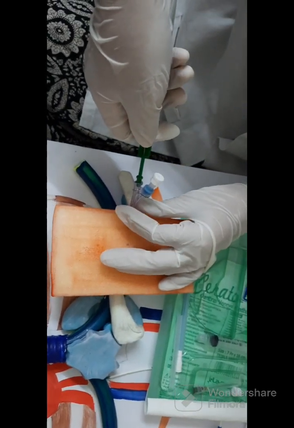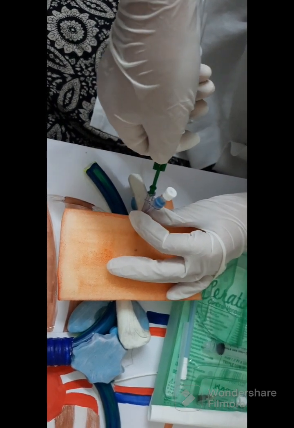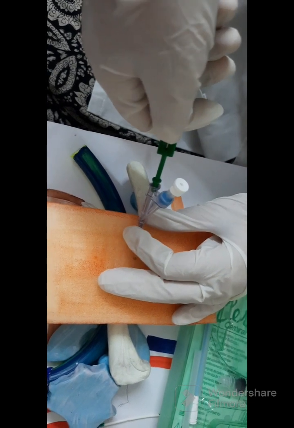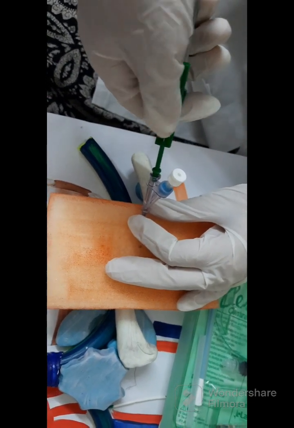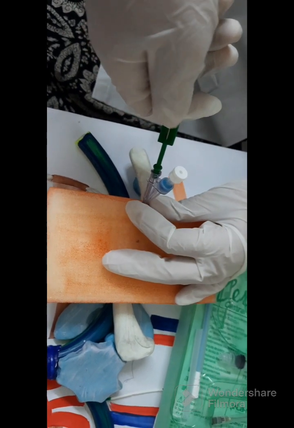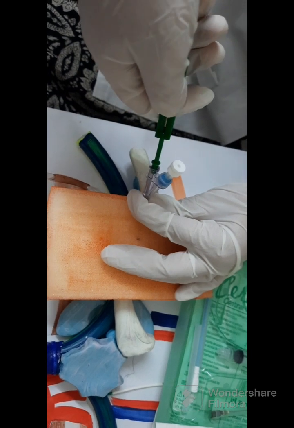Now, as you can see, we are inserting the J-shaped guide wire. This wire should pass easily. Then we will keep holding this wire.